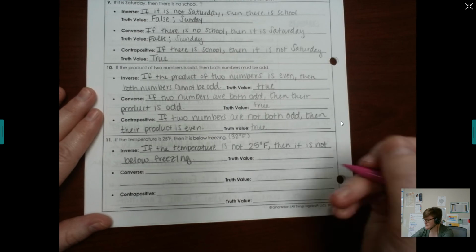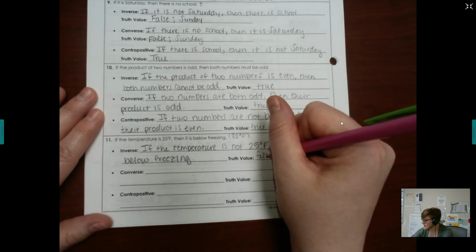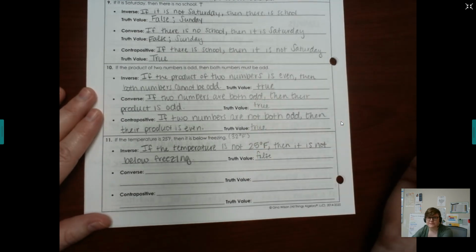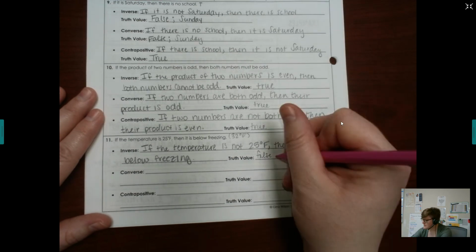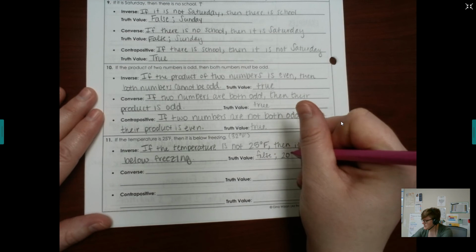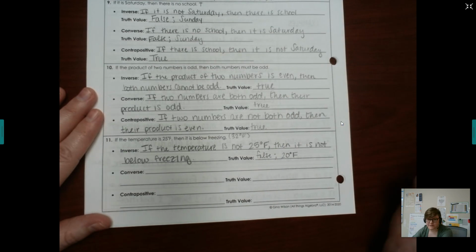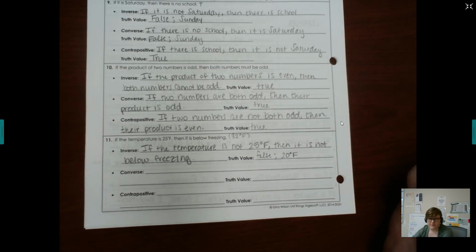And this one is false. Since freezing is 32, any number less than 32 degrees Fahrenheit is going to be freezing. So you could say 20 degrees Fahrenheit or 30 degrees or negative 100 degrees. As long as the number you put is less than 32, it is a valid counterexample.